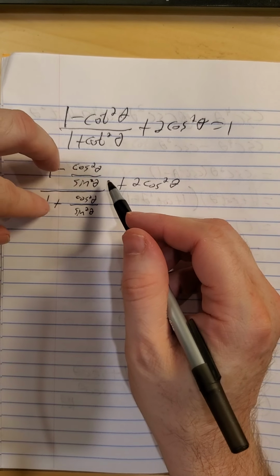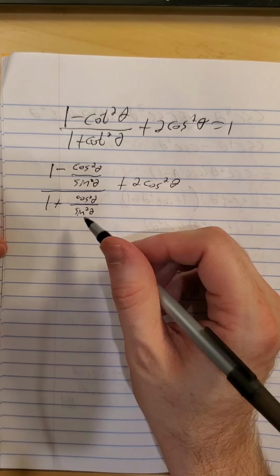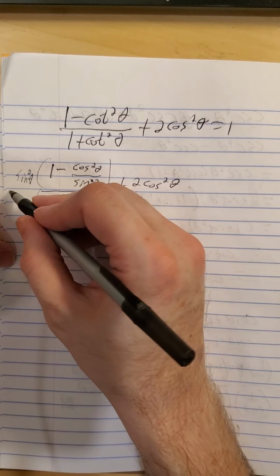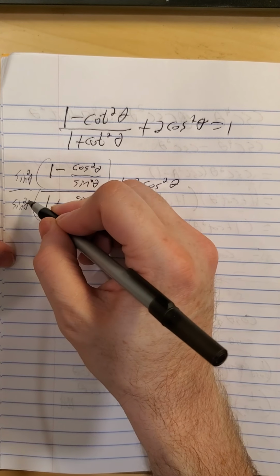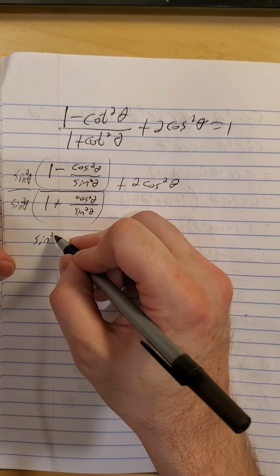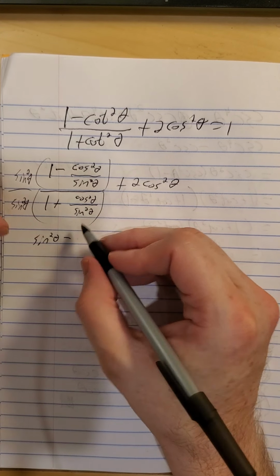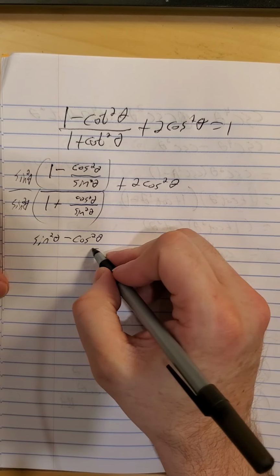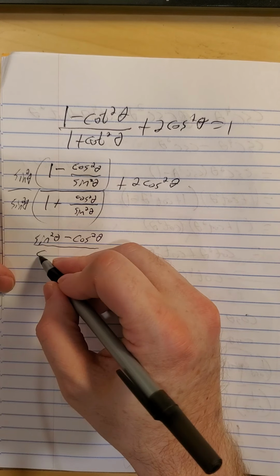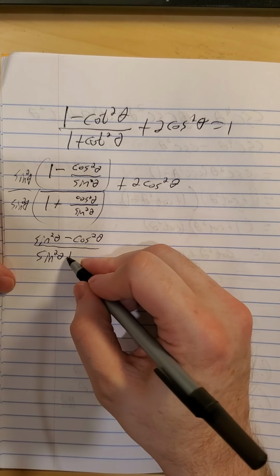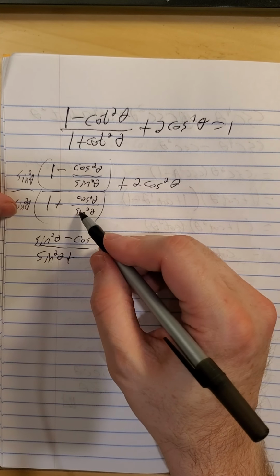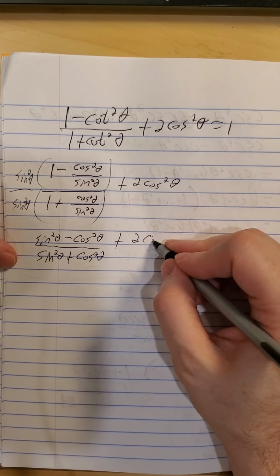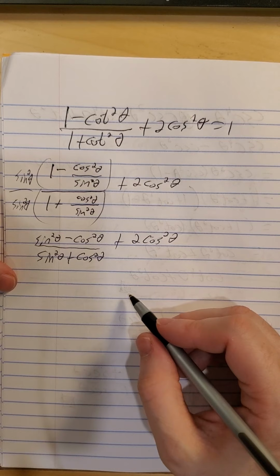So now I'd like to get rid of the fraction within a fraction thing, so I'll multiply top and bottom by sine squared. So sine squared theta over sine squared theta. So now I have sine squared theta minus cosine squared theta. So the sine squared's dropped. Downstairs, distributing, first one I have a sine squared theta. Hang on to the plus sign, distribute to the second one, and the sine squareds drop. I have cosine squared theta, and our plus 2 cosine squared theta is still along for the ride.